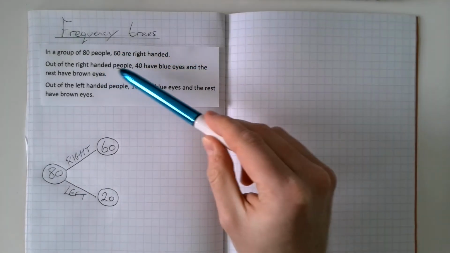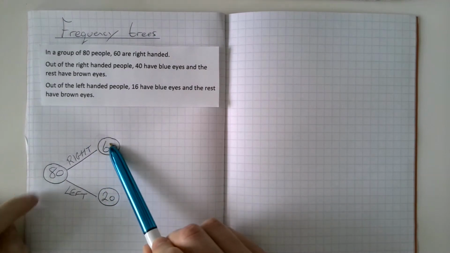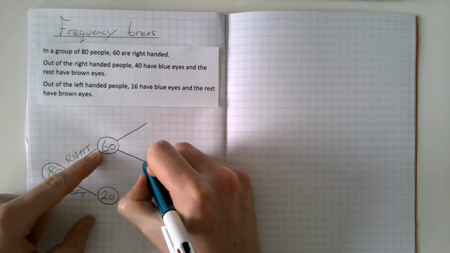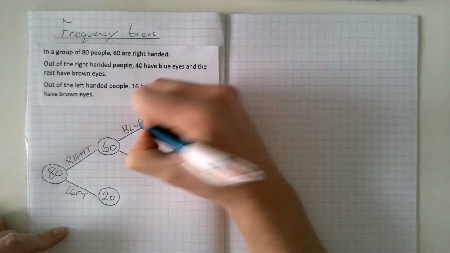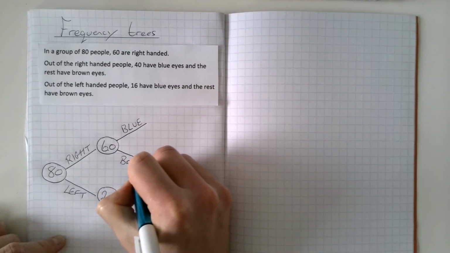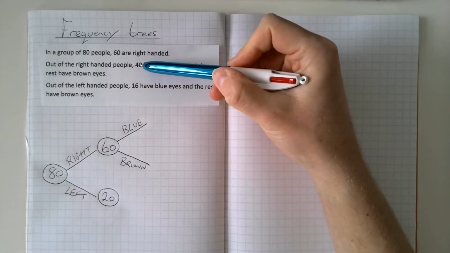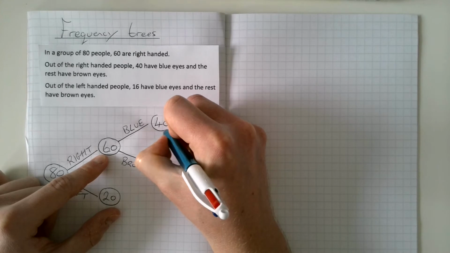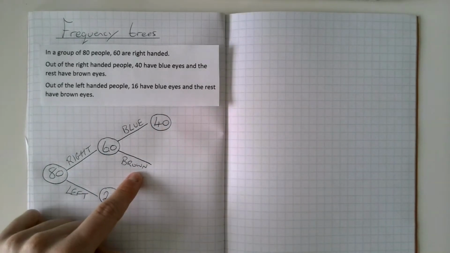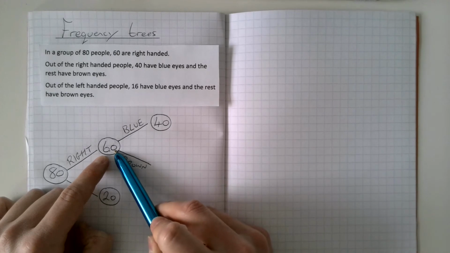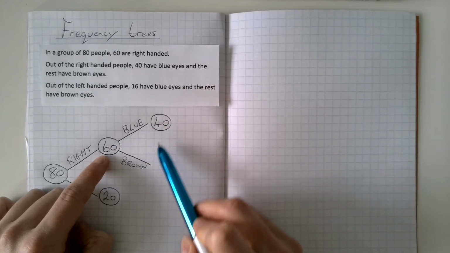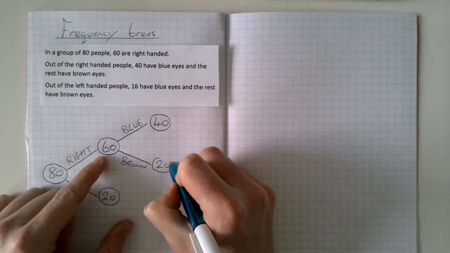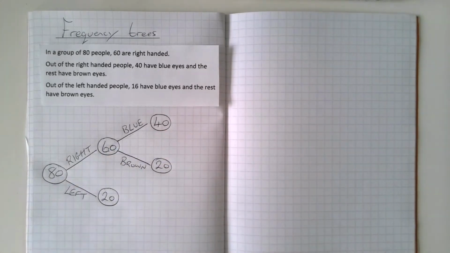Now it says, out of the right-handed people, which is these 60 people here, 40 of them have blue eyes, and the rest have brown eyes. So there are two options again. The first option is blue eyes, and the second option is brown eyes. And it says that 40 have blue eyes, so 40 are going to be on this section here. Well, if I've got 60 right-handed people, 40 of them have blue eyes, then the rest must be 20 who have brown eyes. 40 add 20 is 60.